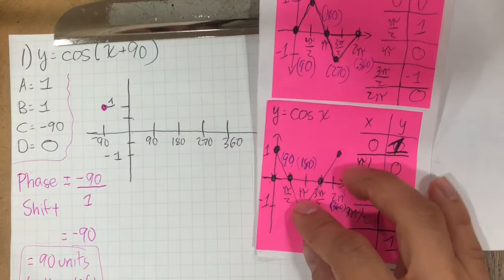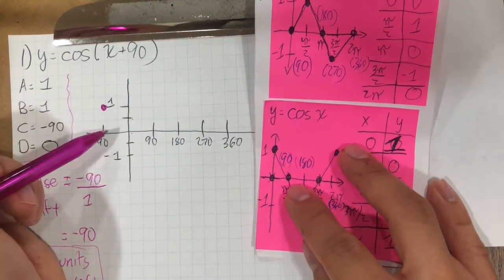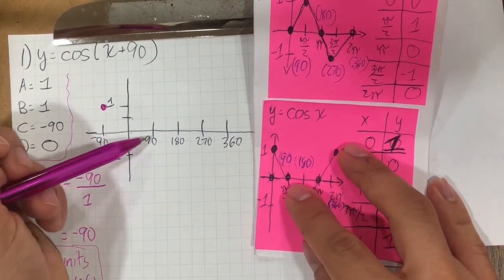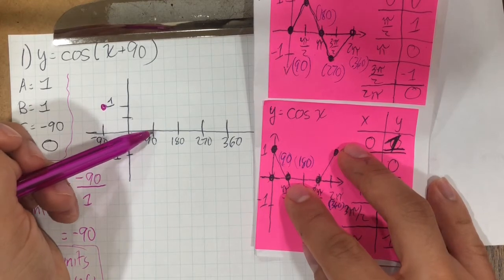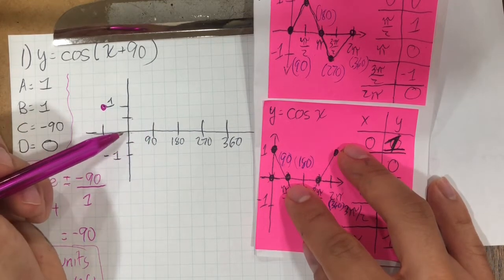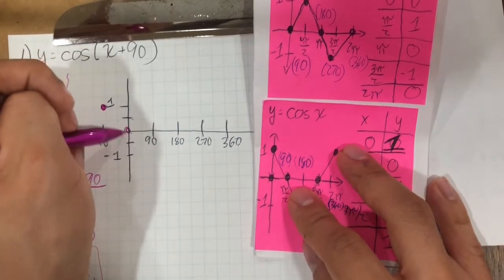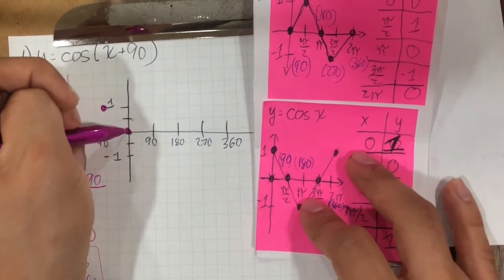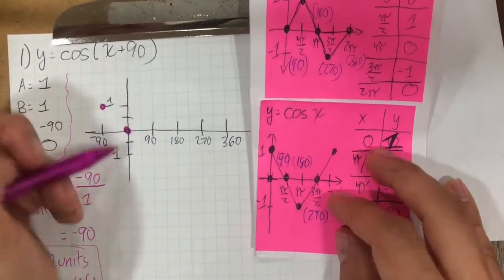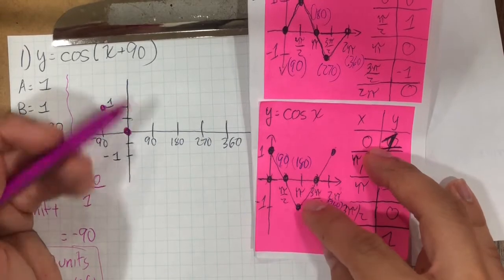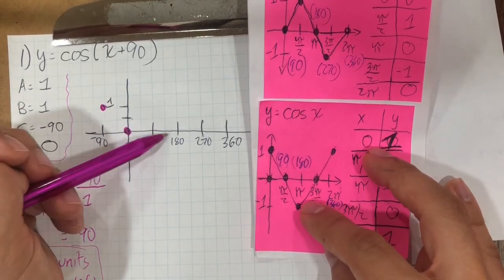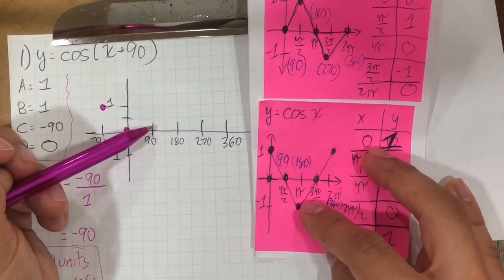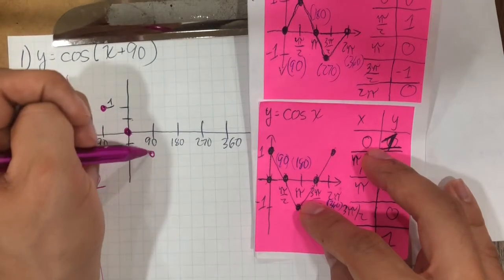So negative 90, 1. Then my second point would be (90, 0), but since I'm moving 90 to the left, I'm going to be at (0, 0). Then I had (180, -1), and moving it to the left, it's going to be (90, -1).